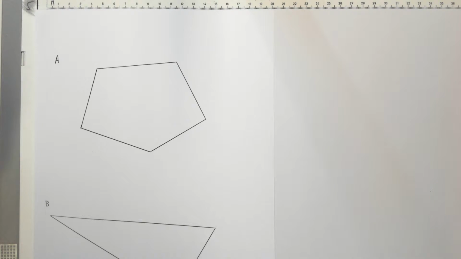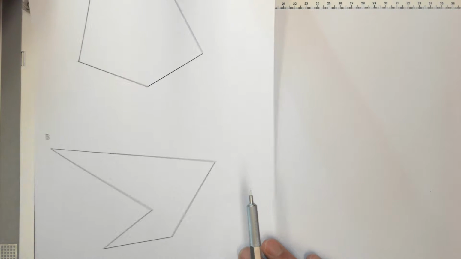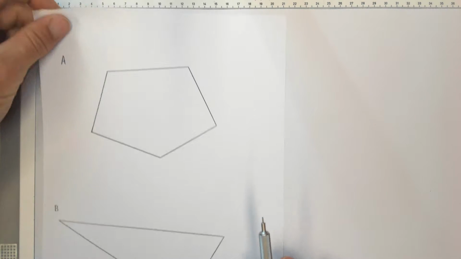In this clip we're going to look at reproducing a random shape or figure. Here I've got the random shape. I've got two actually, one up here called A and one called B. We're going to look at A to start with.